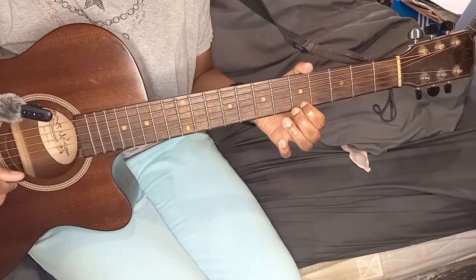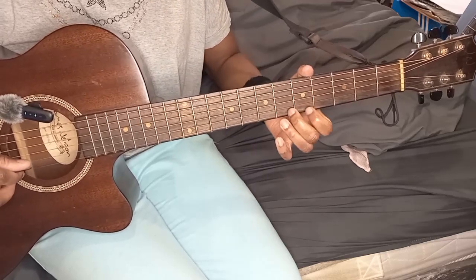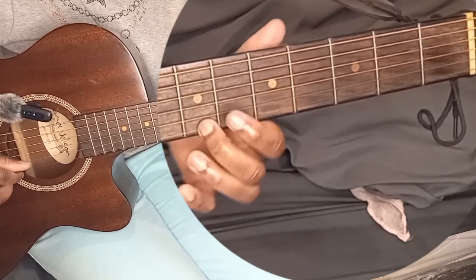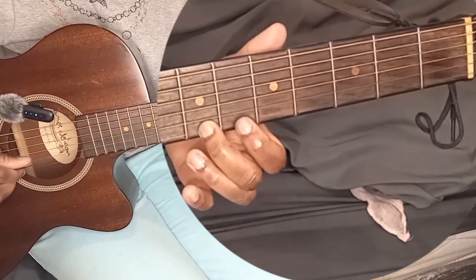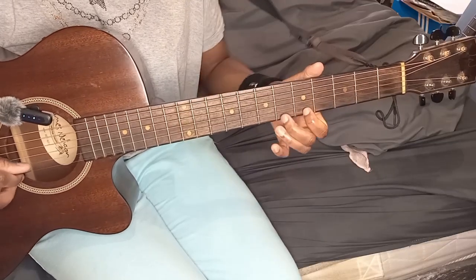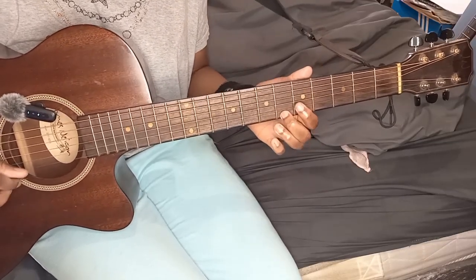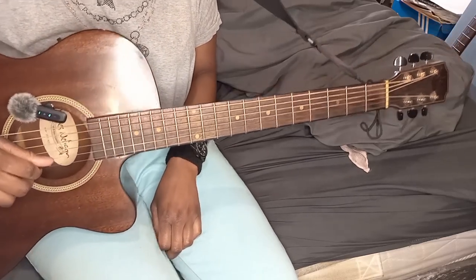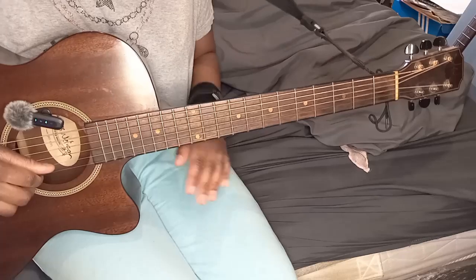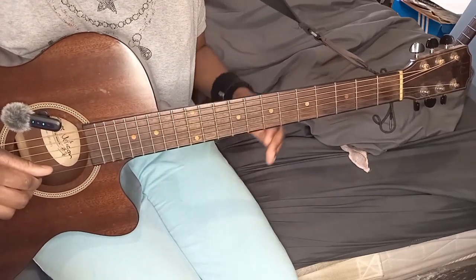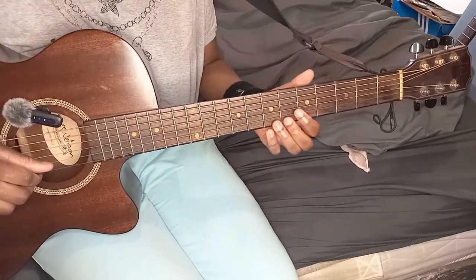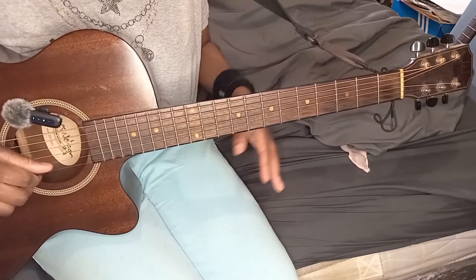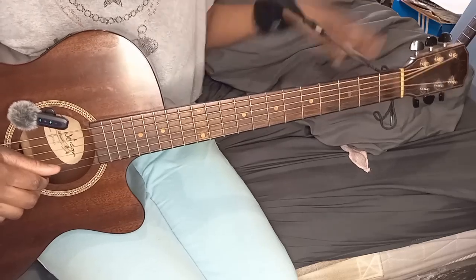So from A to A sharp, a semitone higher is A sharp, but from B, a semitone lower is B flat. A sharp, B flat. Even though they are the same note with different names, it just depends on where they're being played to. If a note is being played to a semitone higher, it will be a sharp. If it's being played to a semitone lower, it will be a flat.